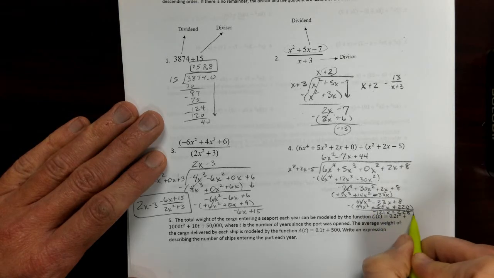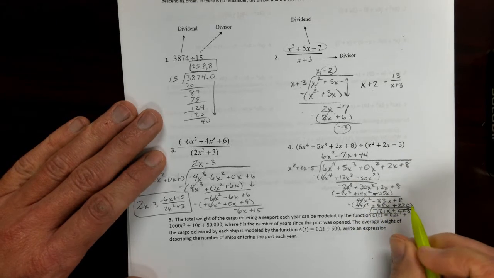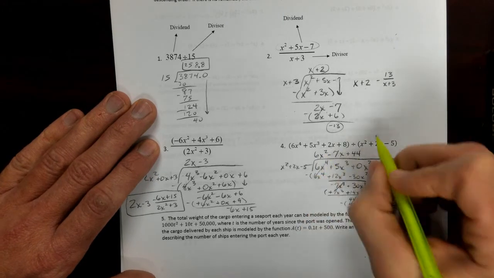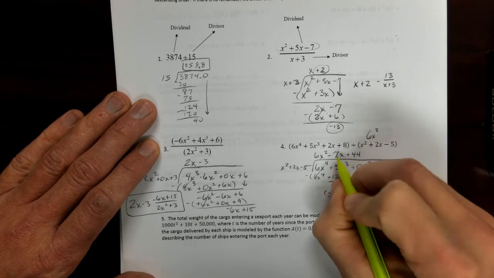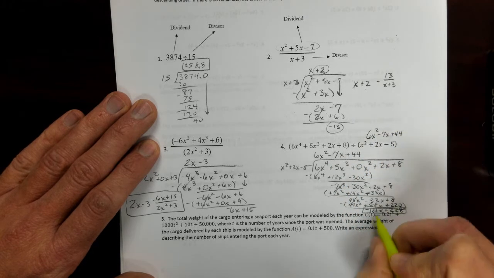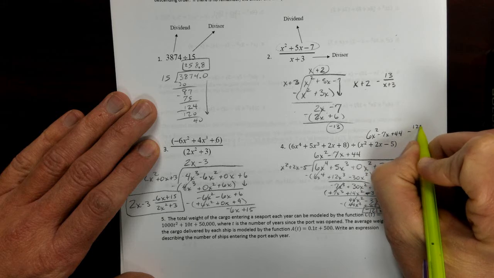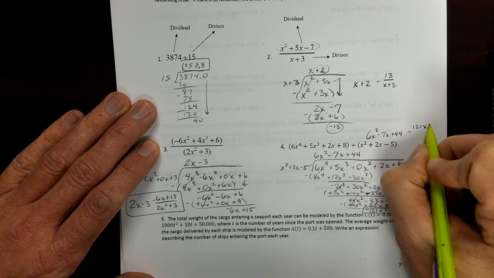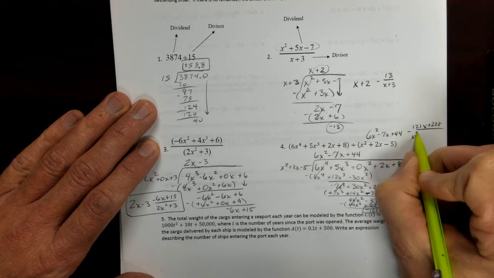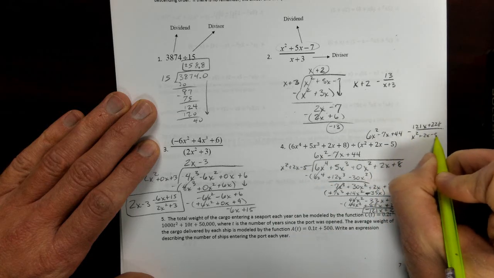So there is my remainder. If you can read that, it's negative 121x plus 228. So my answer is this, 6x squared minus 7x plus 44 with a remainder of negative 121x plus 228 over my divisor of x squared plus 2x minus 5.